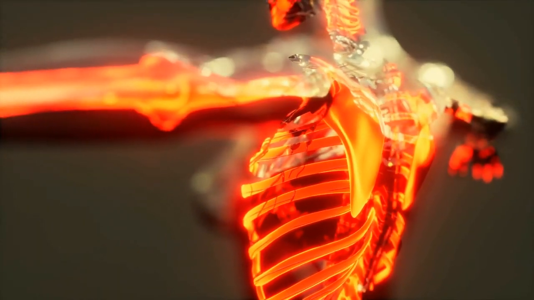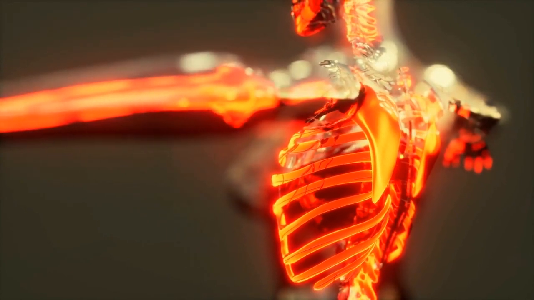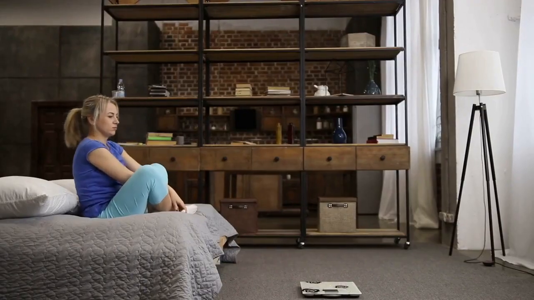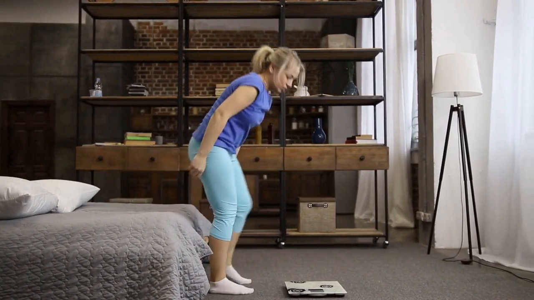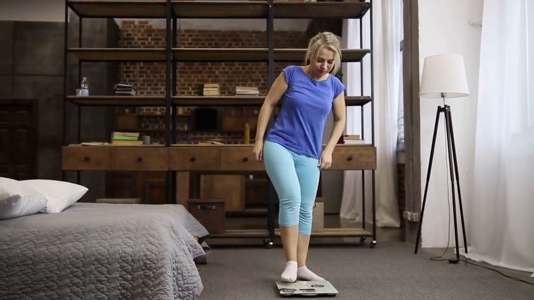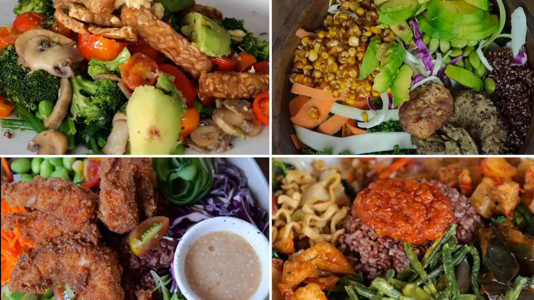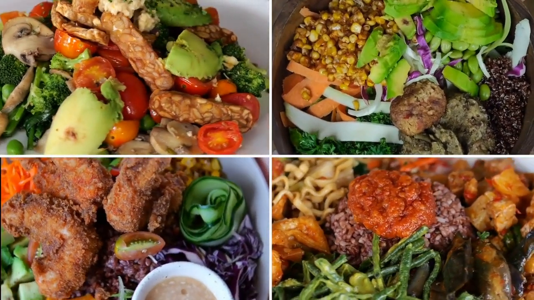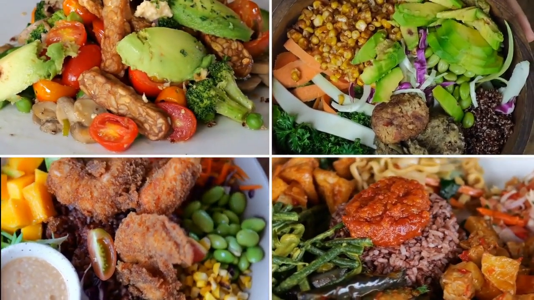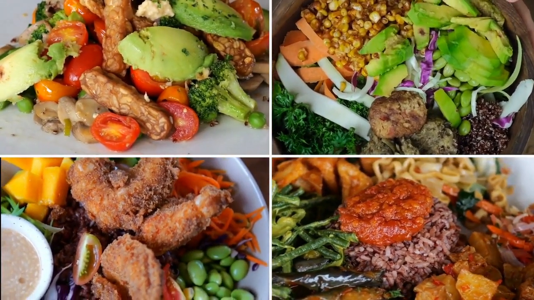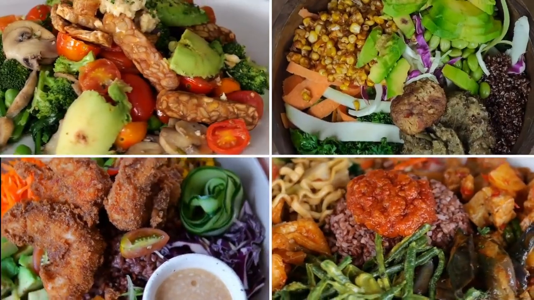Another important concept is the role of inflammation in weight loss. Inflammation is the body's natural response to injury or infection, but chronic inflammation has been linked to a variety of health issues, including weight gain. Eating a diet high in processed foods, sugar, and trans fats can contribute to inflammation, while a diet rich in fruits, vegetables, and healthy fats can help to reduce it.